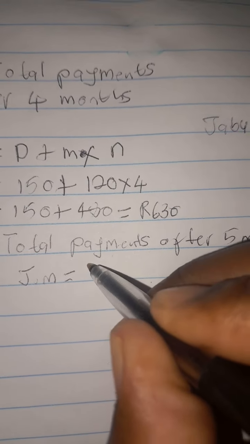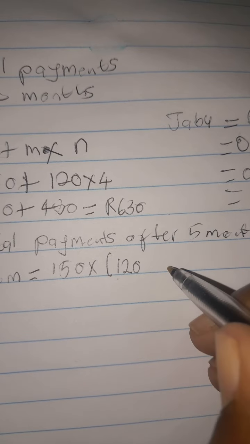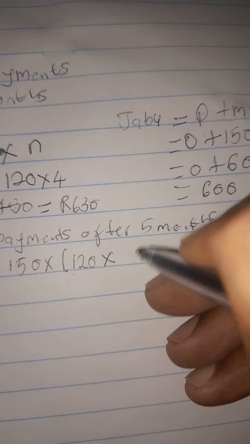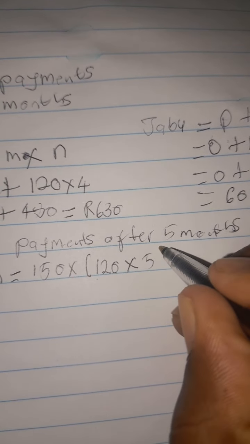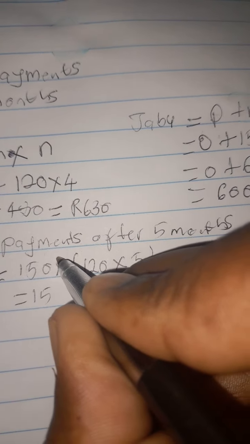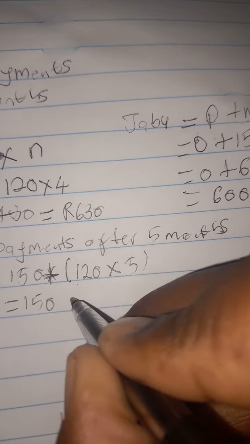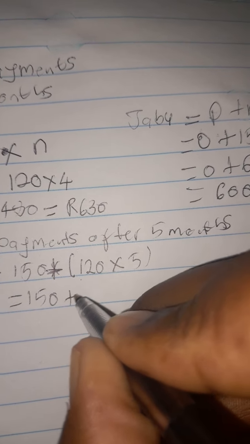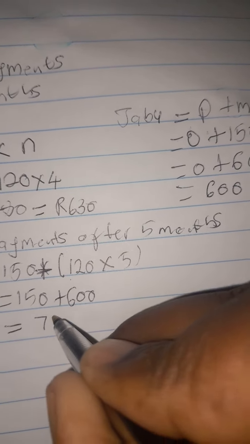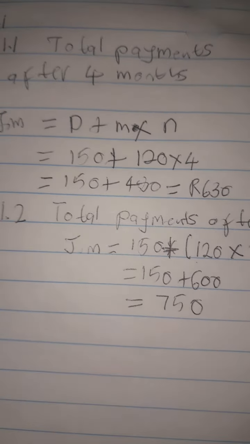So we should say 150 plus 120, which is the monthly payment, multiplied by the number of months, which is 5 now. Let's work it out. This should be plus, sorry for that. 120 times 5 will be 600. Then 150 plus 600 will be 750. So that's for Jim in 5 months.